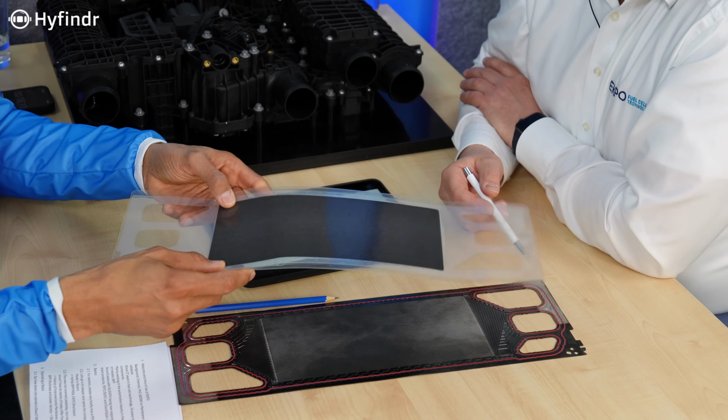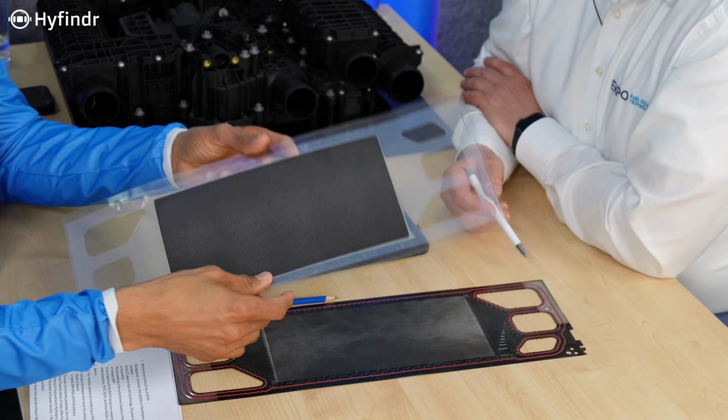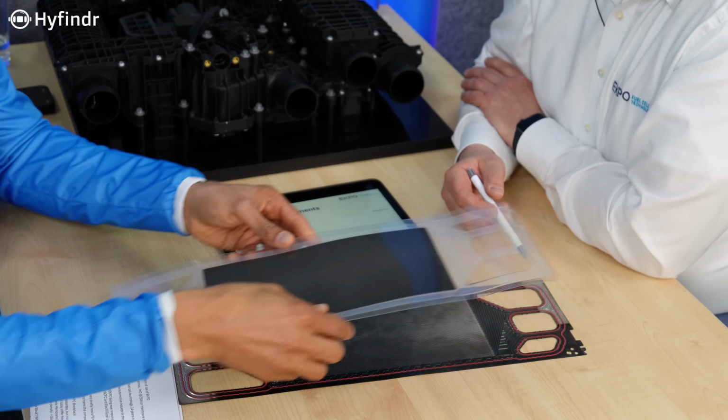You explained this earlier. This is laminated so we can handle it more easily. Obviously it wouldn't have this, it would be more or less sitting on there, in this way. Okay.